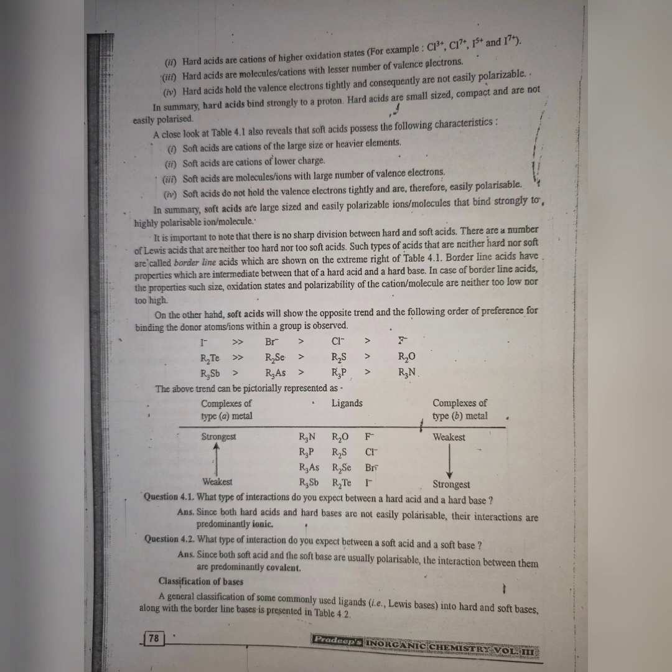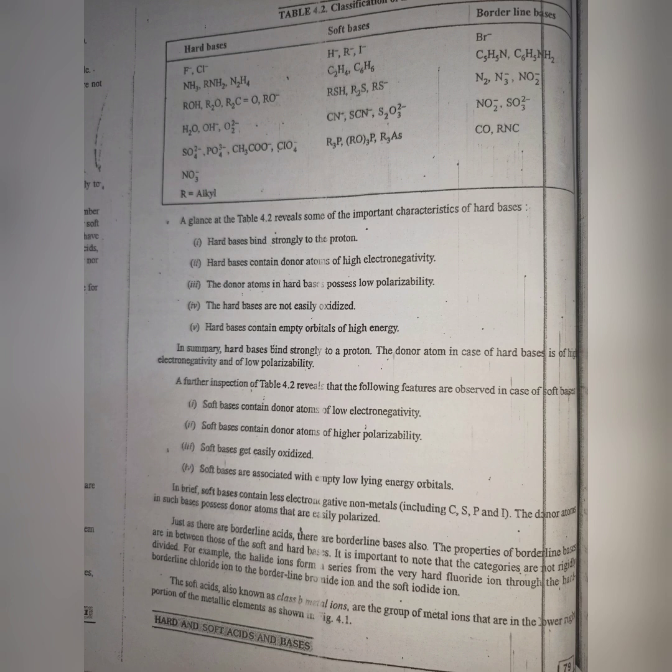Classification of bases. A general classification of some commonly used ligands, that is Lewis bases, into hard, soft, along with borderline bases, is represented in Table 4.2. Table 4.2 Classification of Lewis bases.